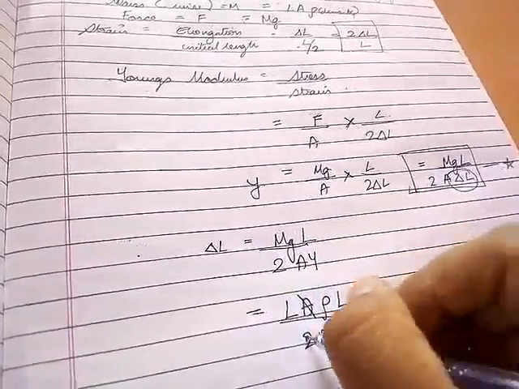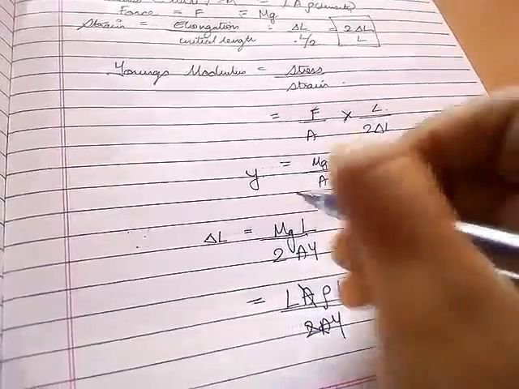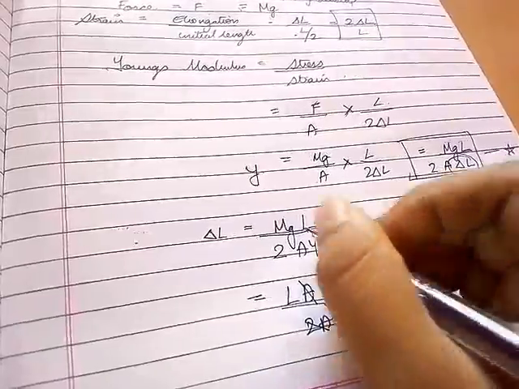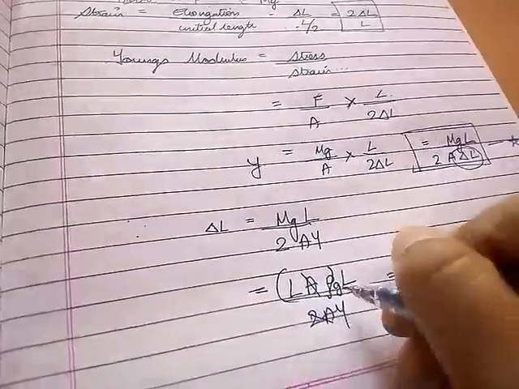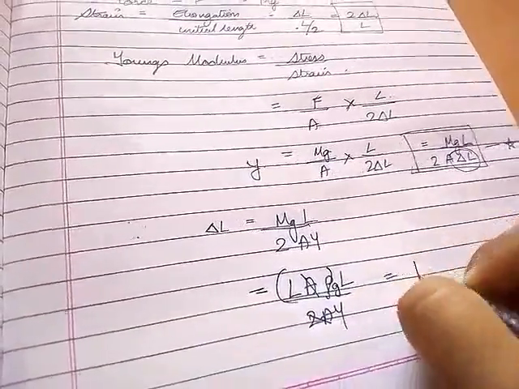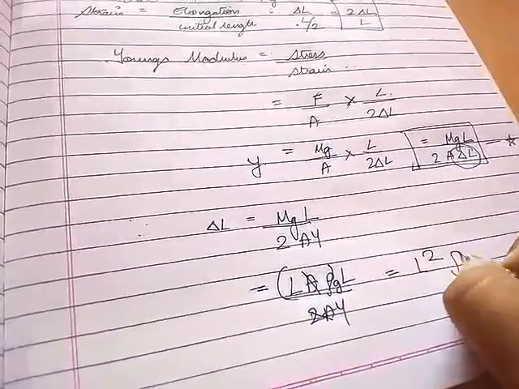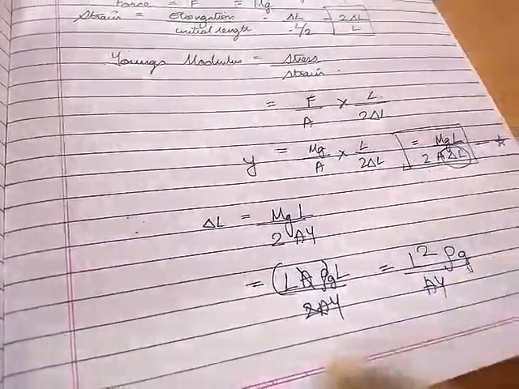I can cancel A, and oh, we missed the G here, so we can just put the G right here. So this is basically the M, and G is right here. So L square, we can do it, L square rho G by AY.